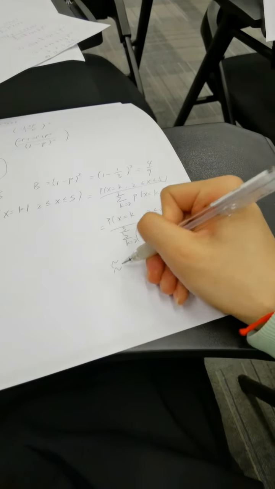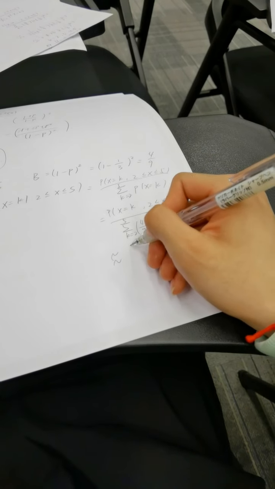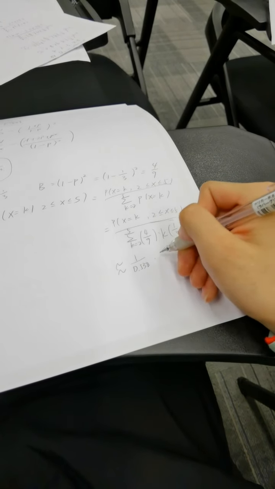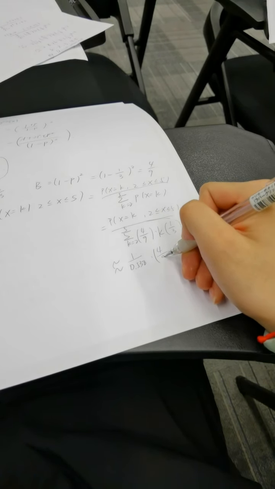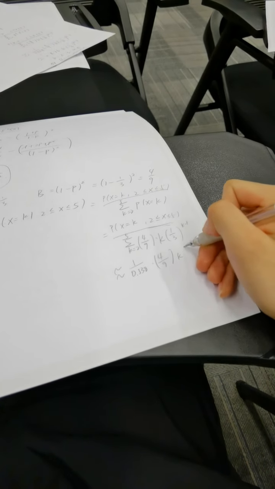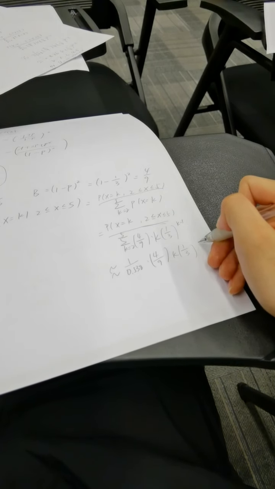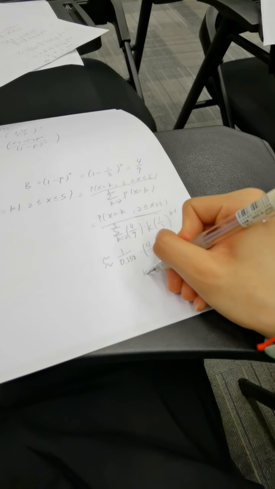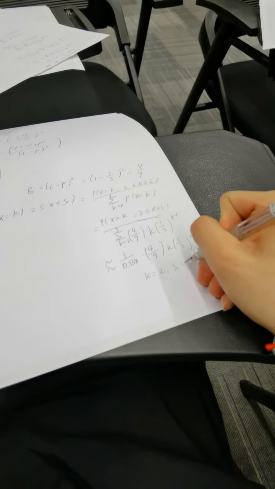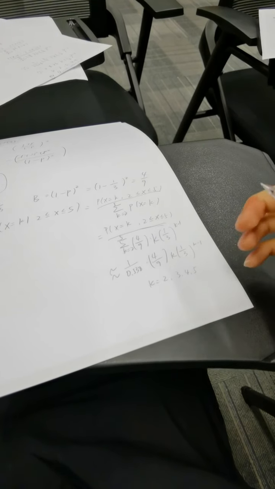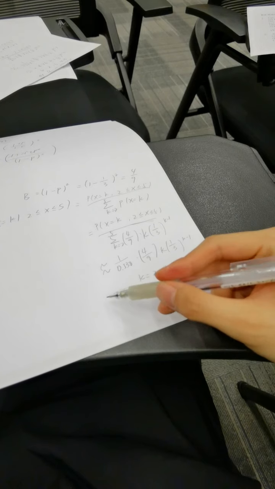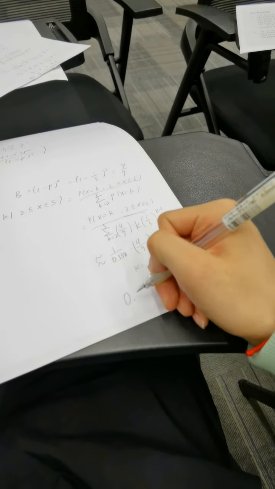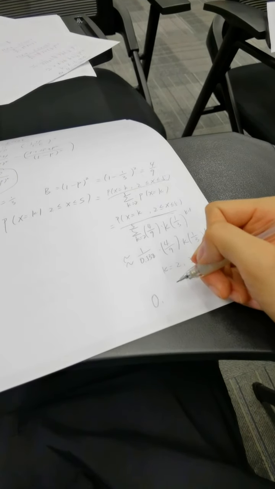So this one is approximately equal to 1 divided by 0.538 times 4 divided by 9 times k times 1 divided by 3 to the k minus 1, which is k equal to 2, 3, 4, 5. If k is not equal to this part, in other cases, it is equal to 0. So this is for the first question.